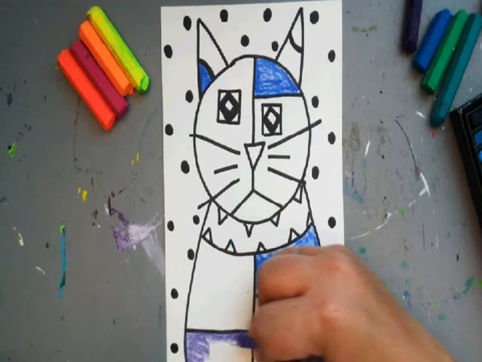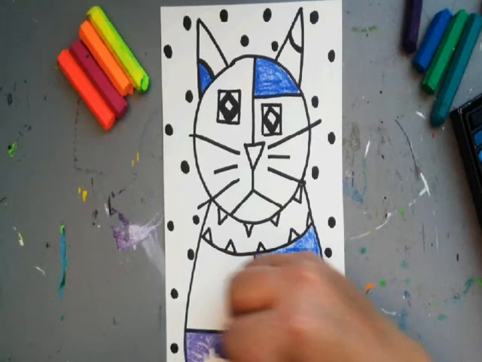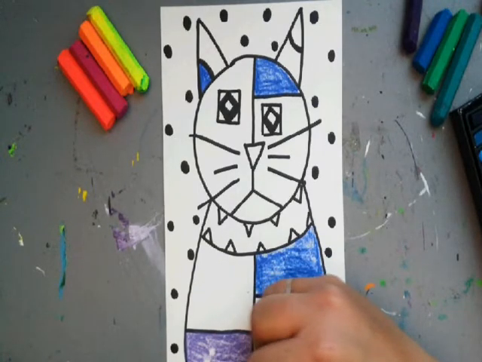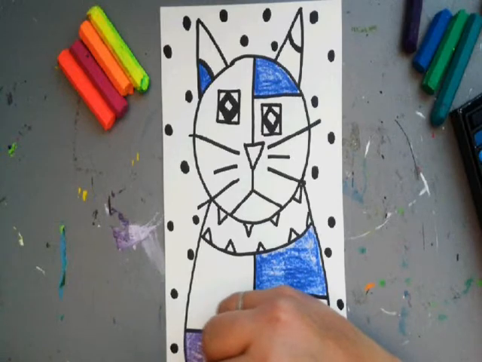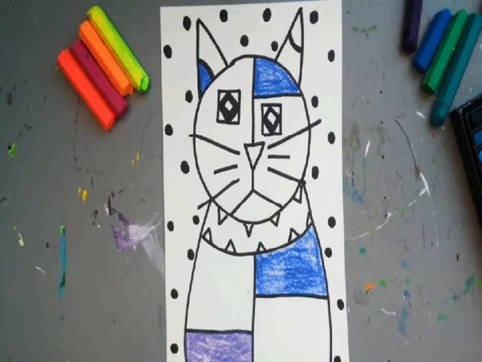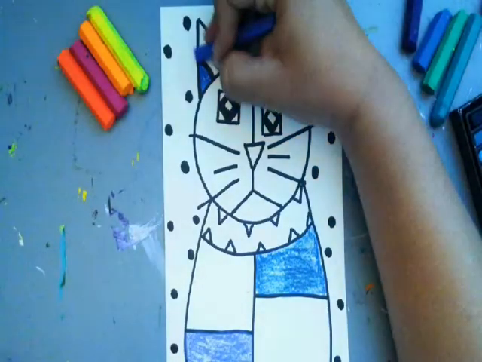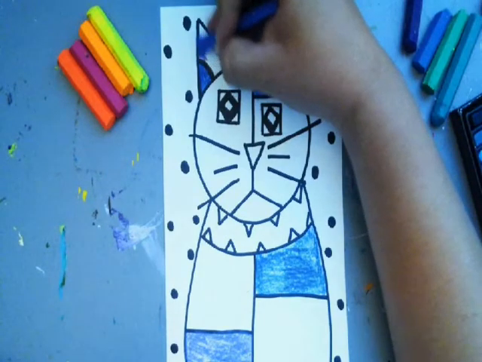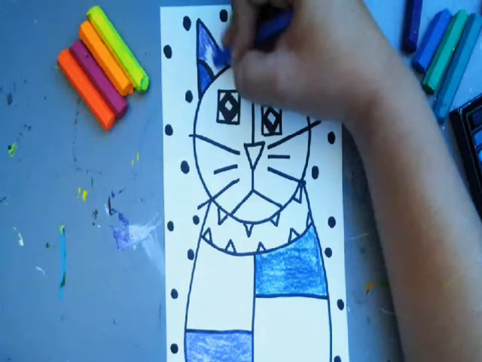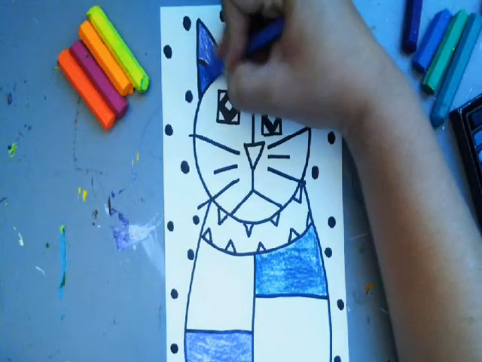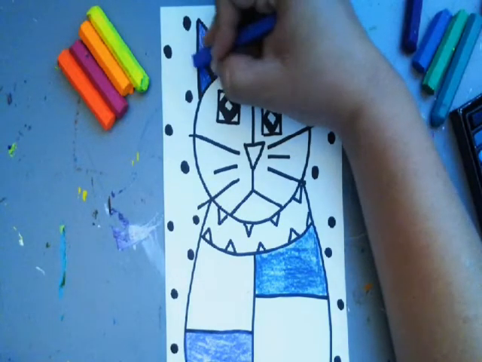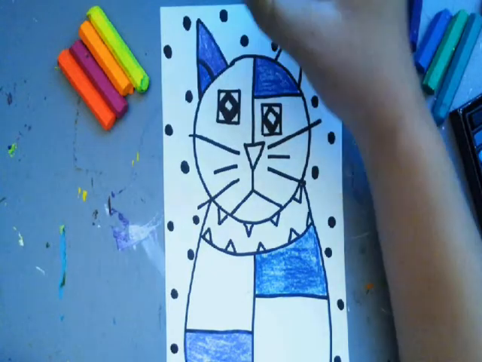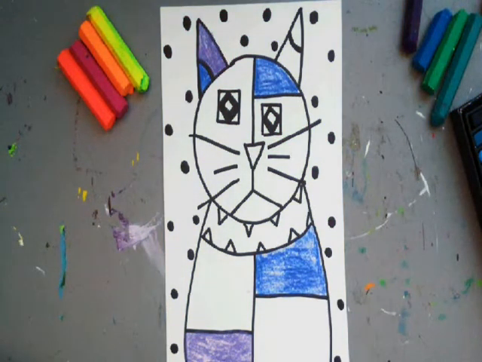Like I said, it would be really fun to see what other types of animals you can do with shapes. Especially these shapes. Geometric shapes are interesting. Animals are actually organic shapes. But these ones are different.